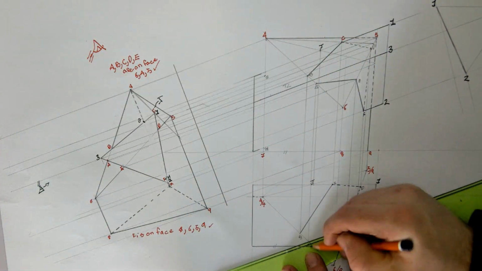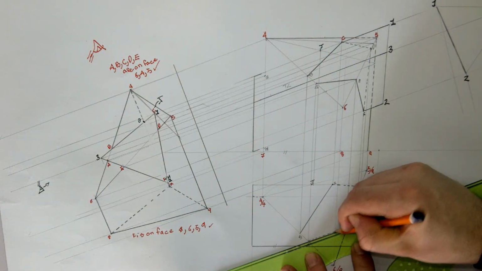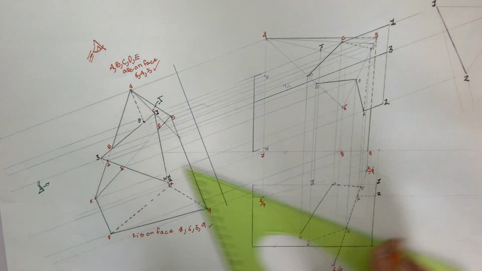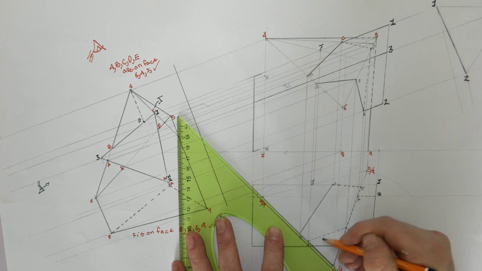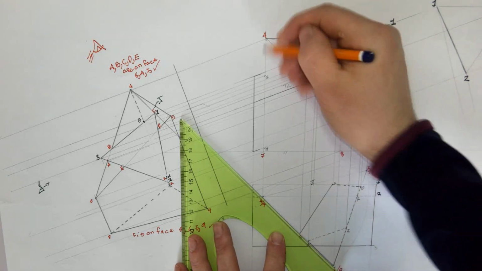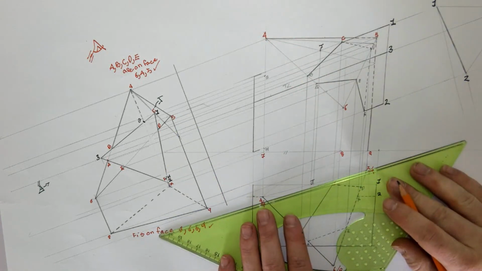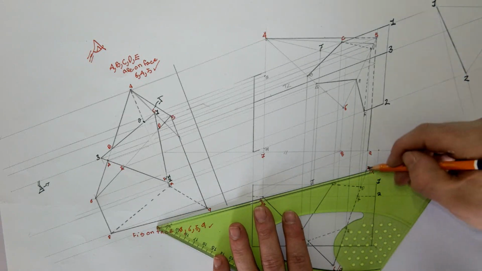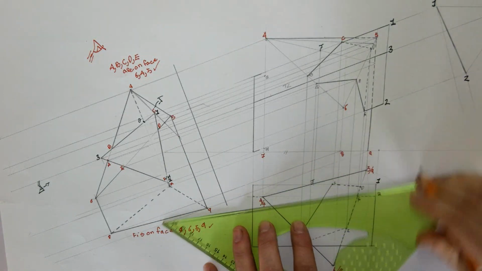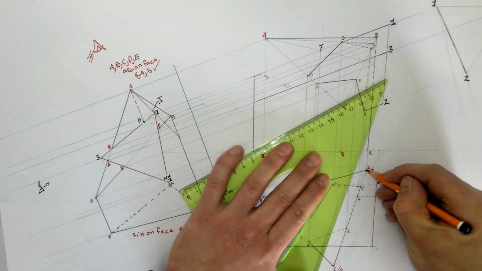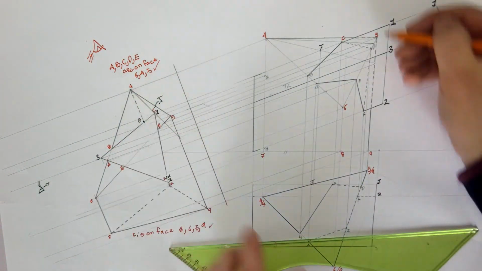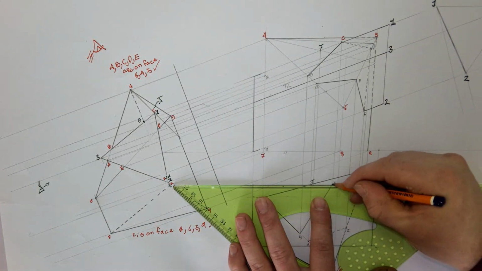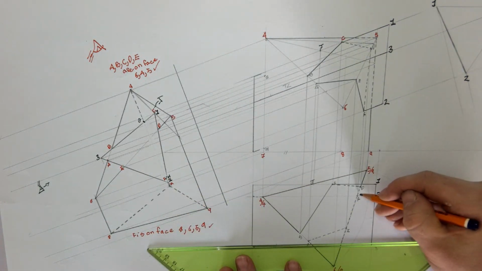E joins to A, but it's underneath the surface, so that's hidden. So E joins to A as hidden detail. Now 6 joins to A, so that's hidden. A does not join to B, and B joins to 4 here, and then 4 joins back to 5. And then 5 joins back to D, and it's going to be heavy up until line number 1, and then hidden afterwards. 1 joins to C in elevation, so they join together in plan. And then 2 joins to F as hidden detail.